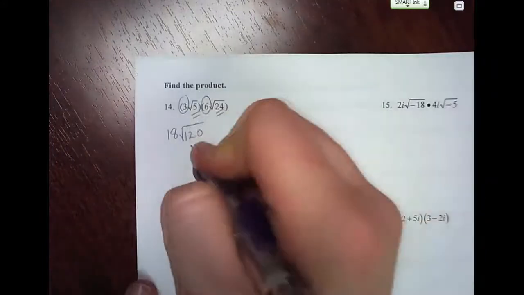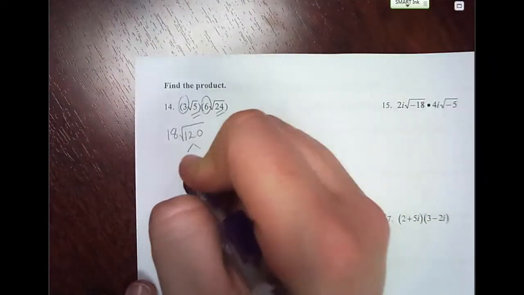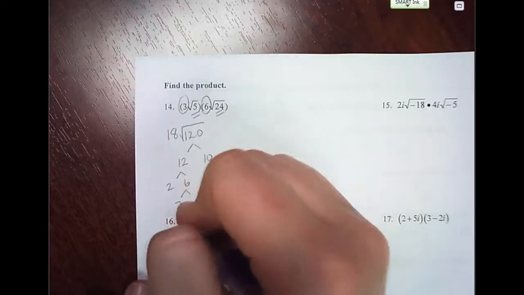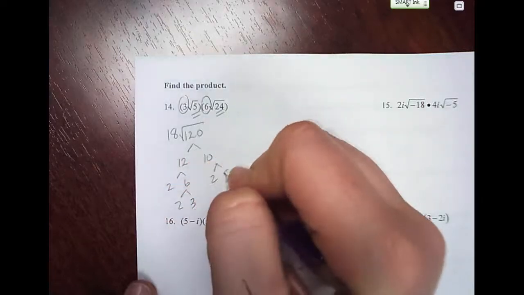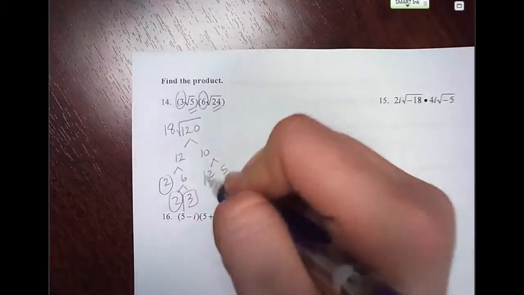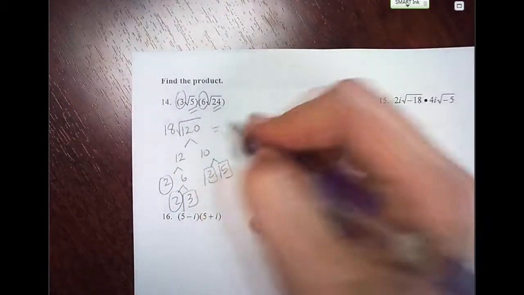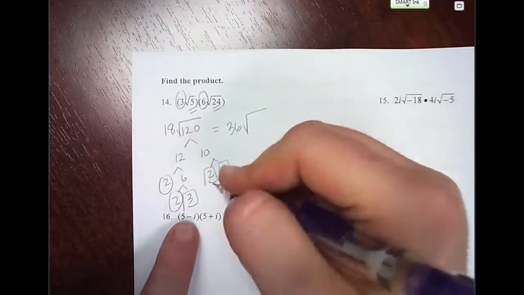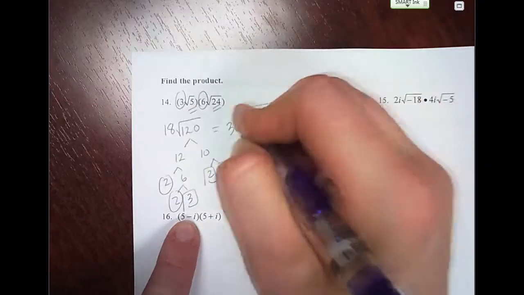So now we break down the square root of 120. So 12 times 10. So we have a group of 2's here. Everything else stays on the inside because it doesn't have a pair. So 18 times 2 is 36. And then I have 3 times 2 times 5 is 30.